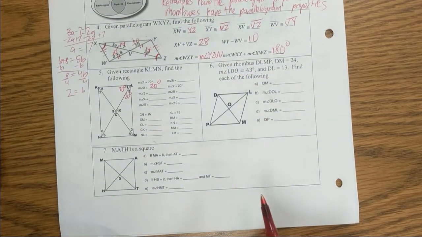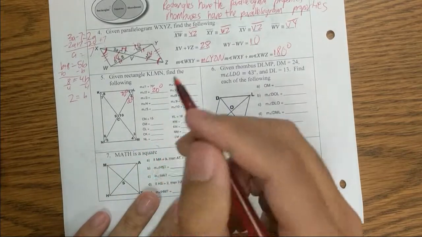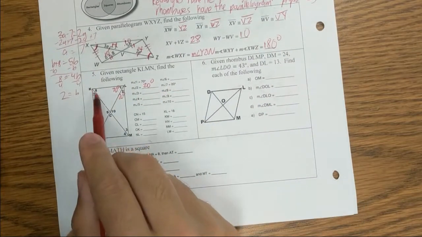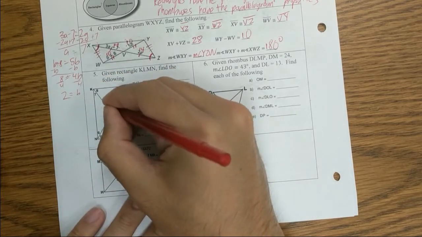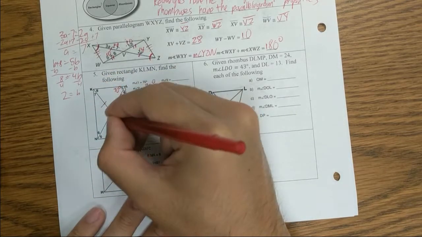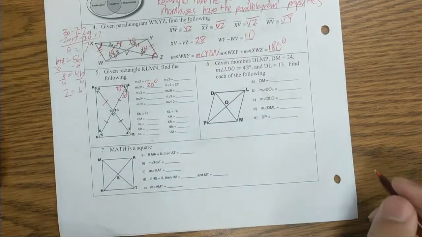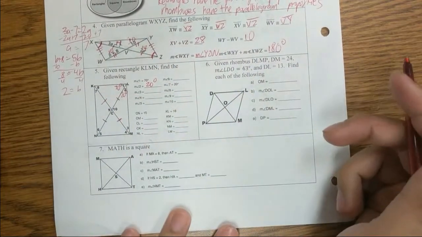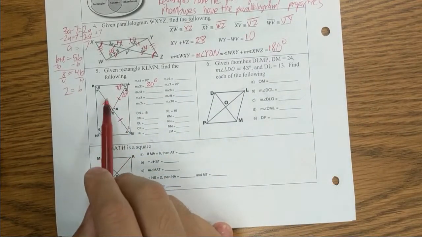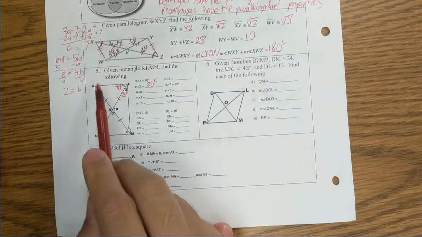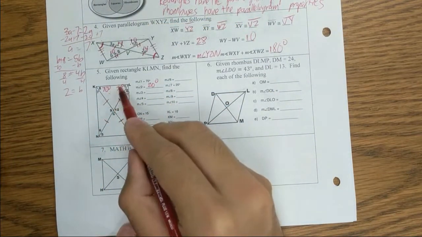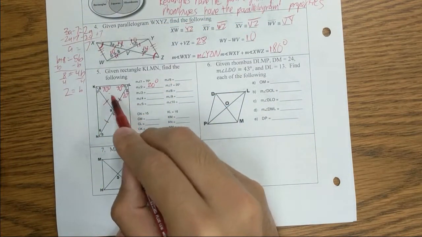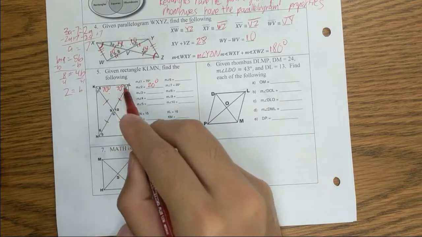Then I know that for the rectangle, the diagonals are congruent, meaning that all four little pieces here are congruent because both congruent diagonals are bisected, so they get split into even pieces. And then I know that the angles opposite congruent sides are also congruent. So because this 70 is opposite here and this is equal, I know this angle is also equal.